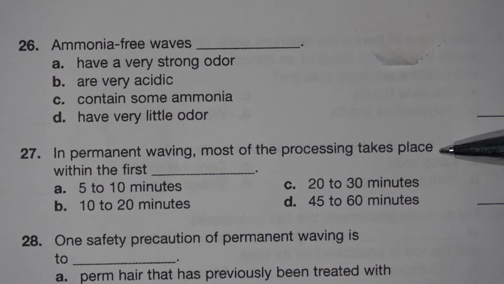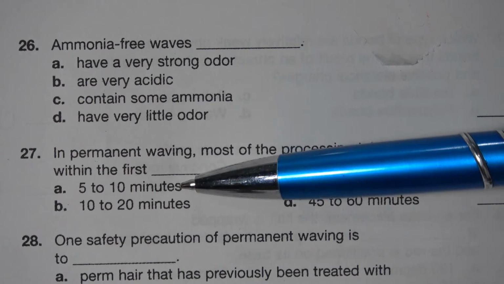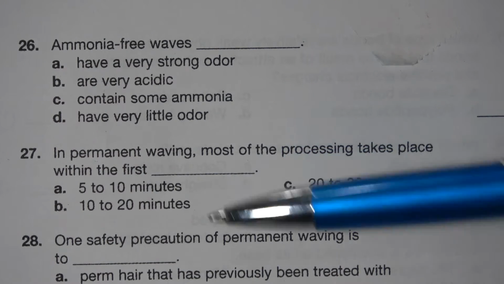Number 27. In permanent waving, most of the processing takes place within the first blank. Is it A, 5 to 10 minutes, B, 10 to 20 minutes, C, 20 to 30 minutes, D, 45 to 60 minutes? And your correct answer is A, 5 to 10 minutes.